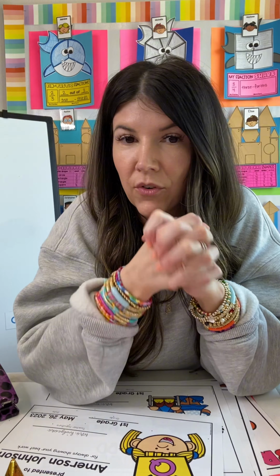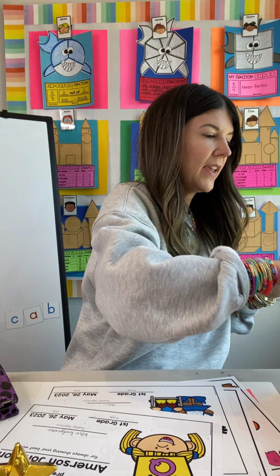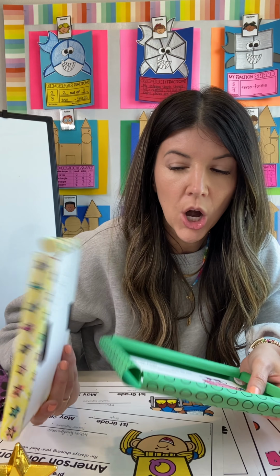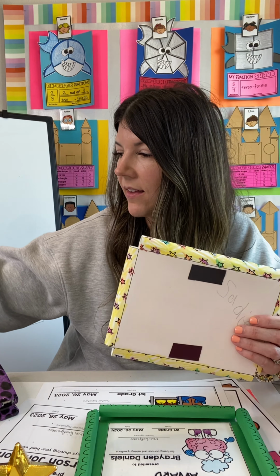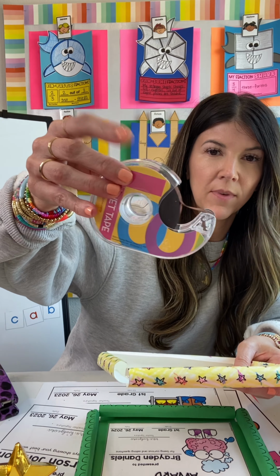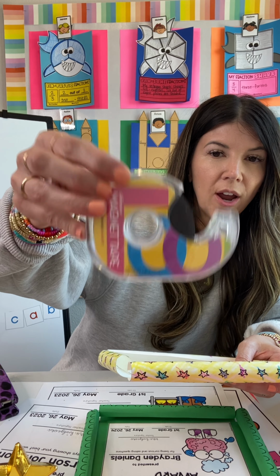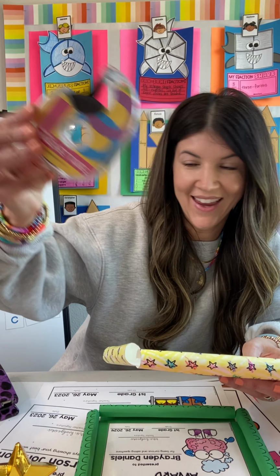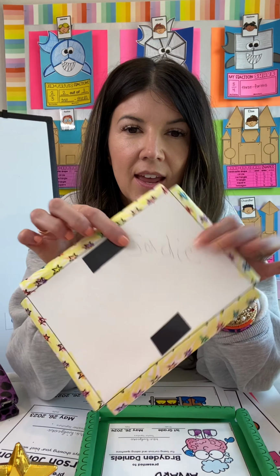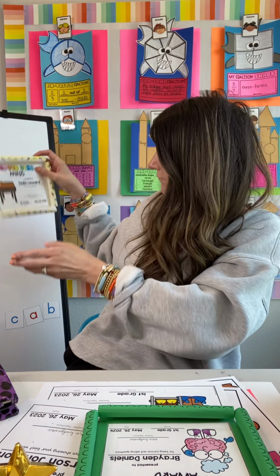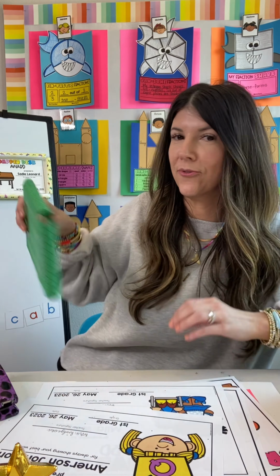Another fun idea, and you can get these for free on my blog, is to make a picture frame for the families to put on their refrigerator. I love this magnetic tape. I'm going to link it in my Amazon storefront. It's so good for everything in the classroom, and it tears off like regular tape, and then they can have a little frame to hang on their refrigerator.